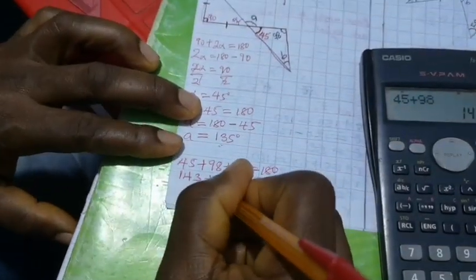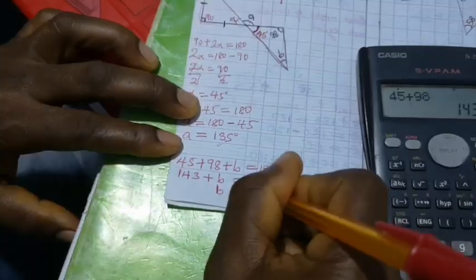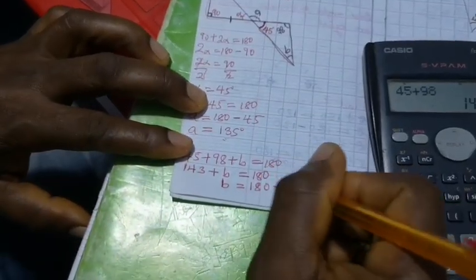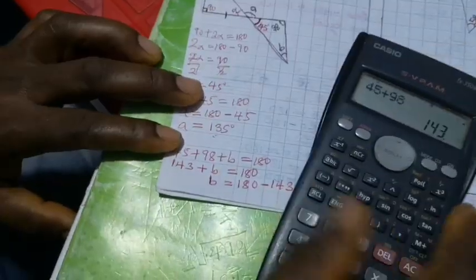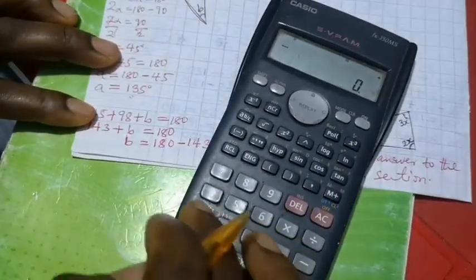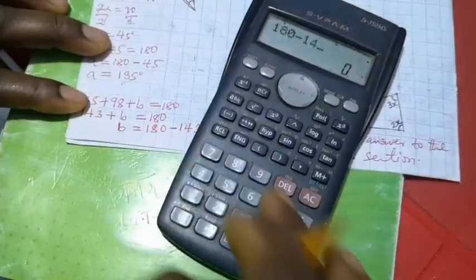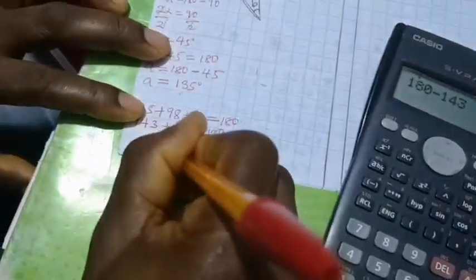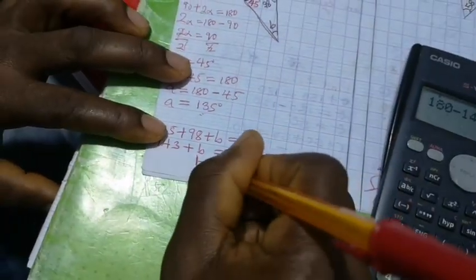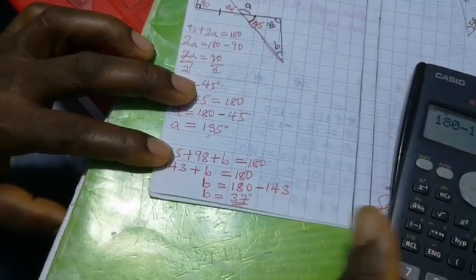Now only B will be equal to 180 degrees minus 143. So 180 minus 143 will give you 37. So B is 37 degrees.